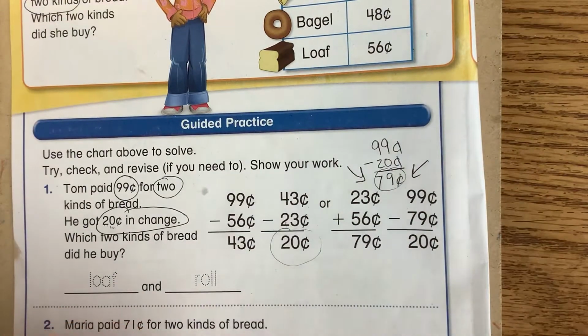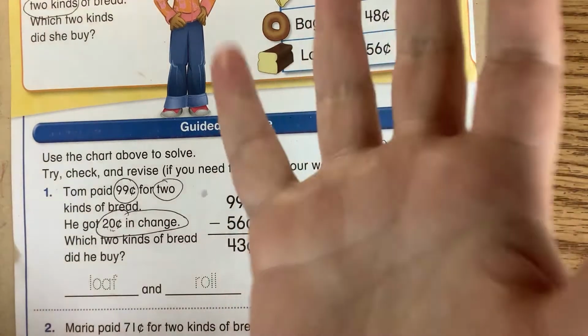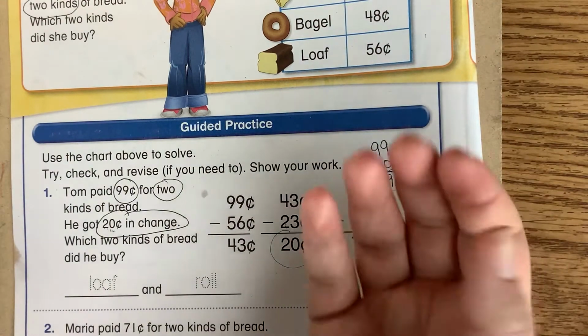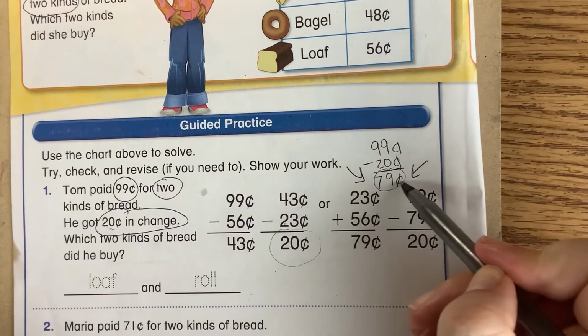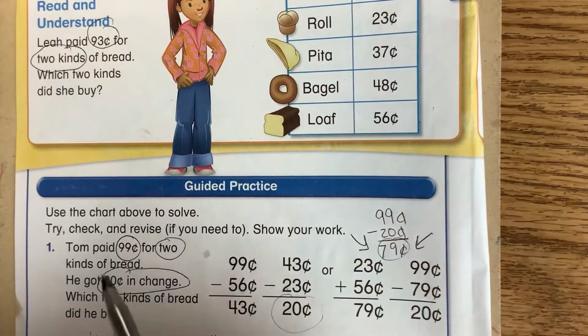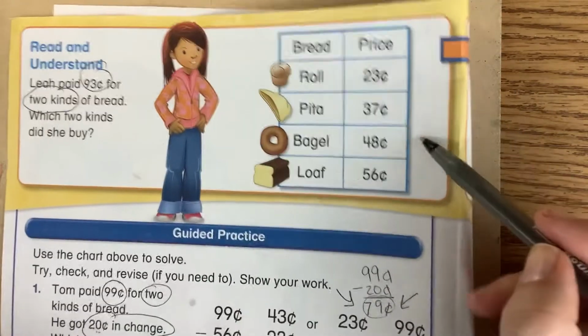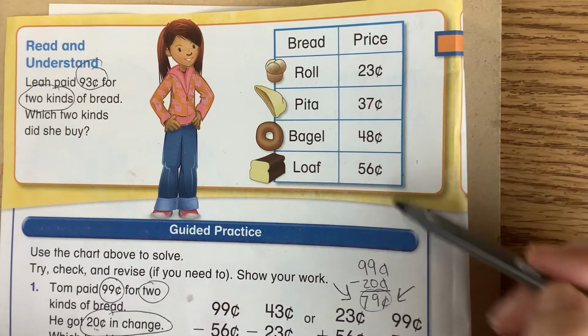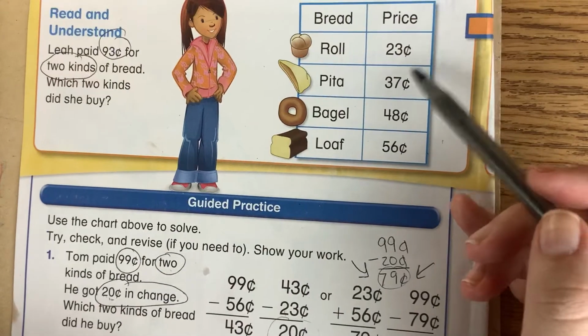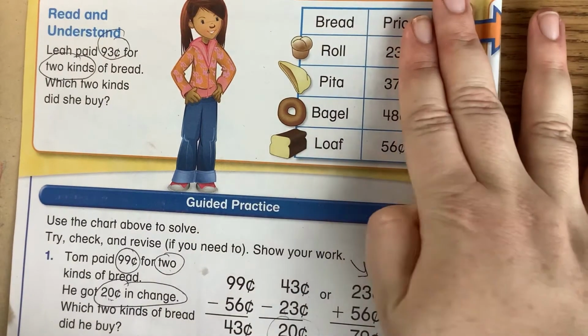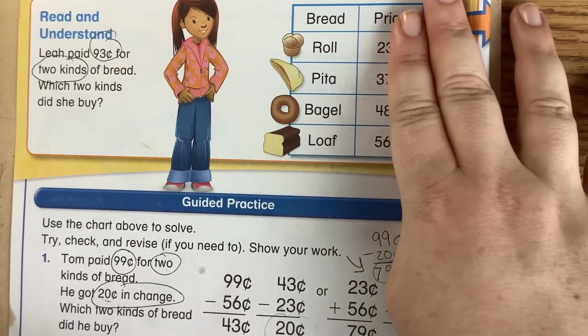So if he was walking up, he said, here, I have 99 cents. And then he bought his stuff and they gave him 20 cents back. That means they actually only kept 79 cents. So now you know that he's gonna get 2 kinds of bread for 79 cents, okay? Which honestly, I think that makes it way easier because now you can look at the tens place and kind of estimate, be like, okay, what might be getting me to the 70s?